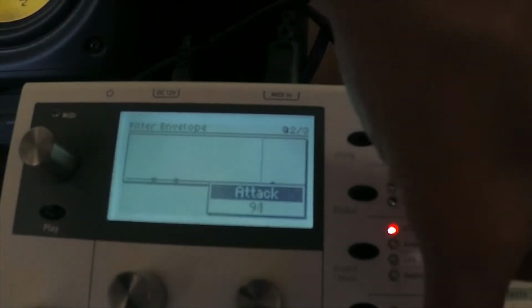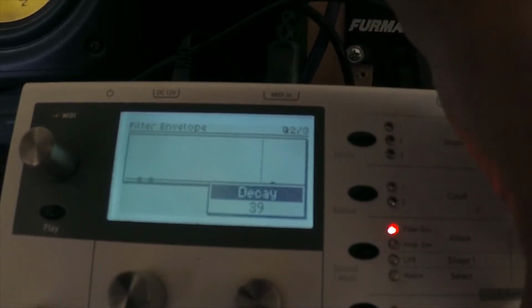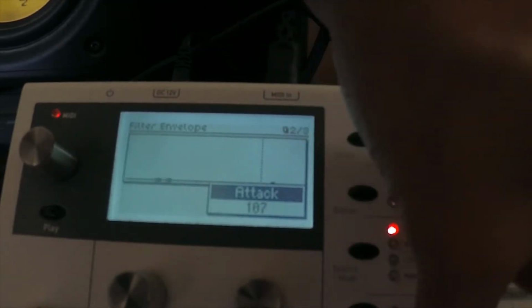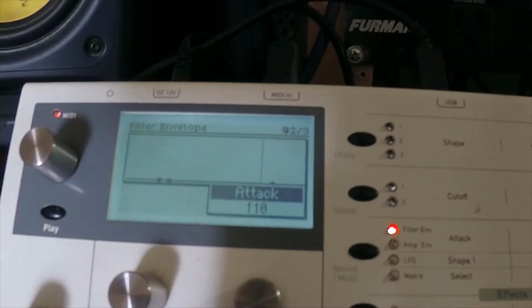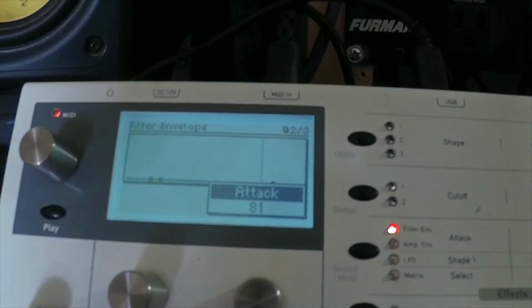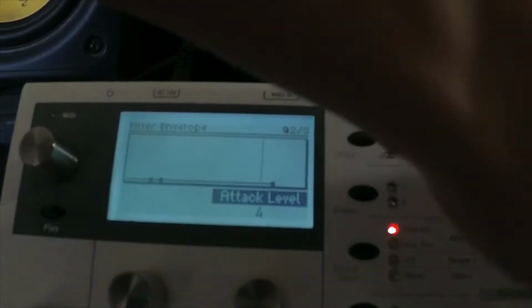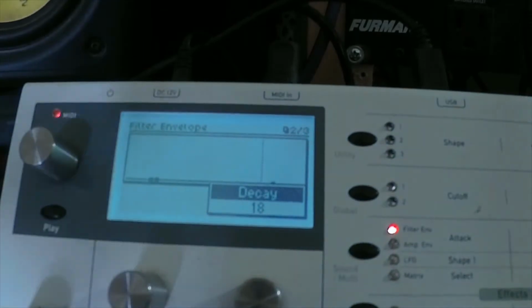Now, when you mess with the actual attack and decay, here's your articulation. The shorter the decay, the less it goes down, and the shorter the attack.